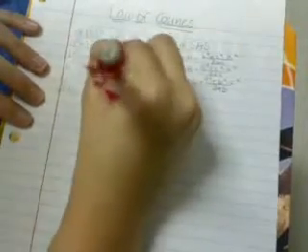For example number 1, we're looking at a triangle where we're given side, side, side, all three of them. Side C is 14, side A is 8, and side B is 19. And we want to find all three angles. So I'm going to start with finding angle A. It doesn't matter which one you find first. I'm just picking that because you have to start somewhere.